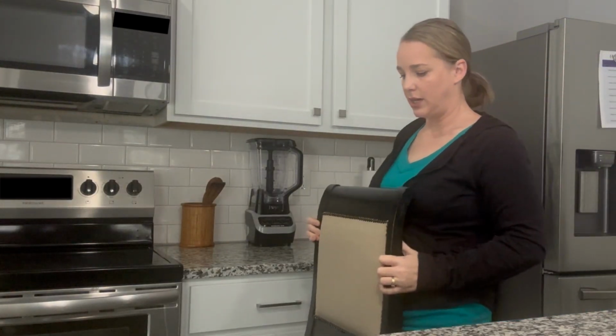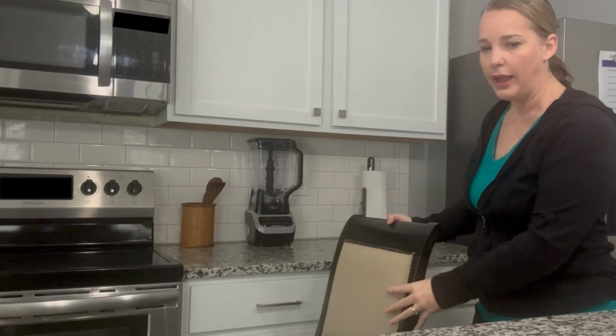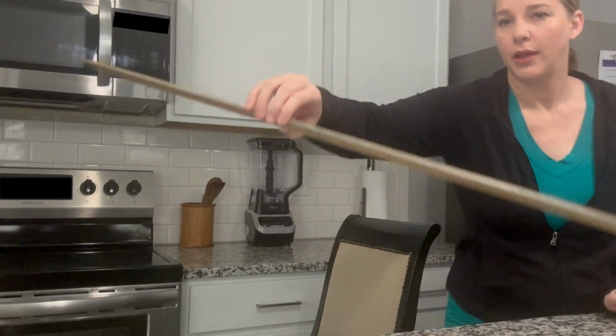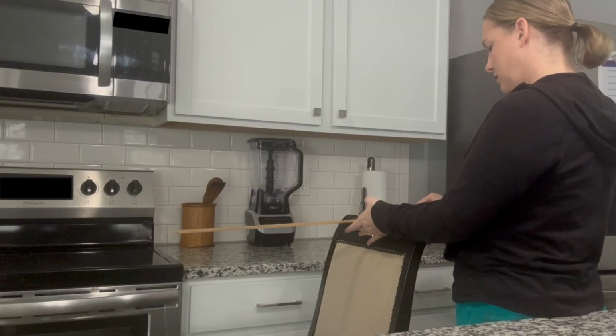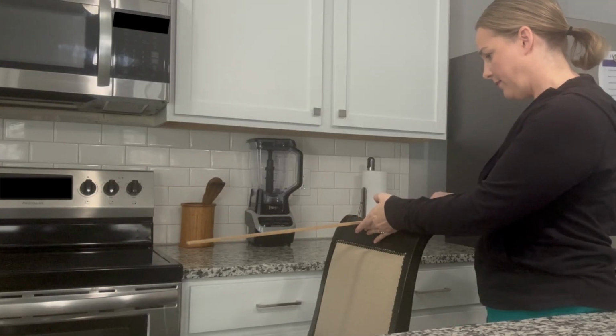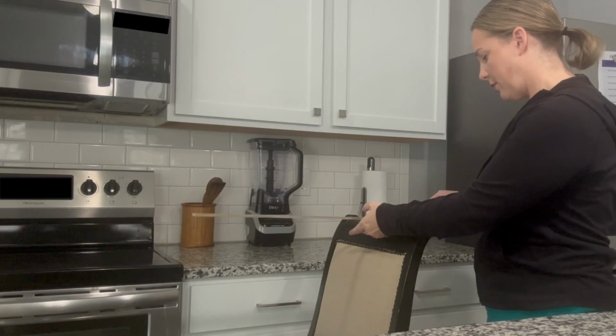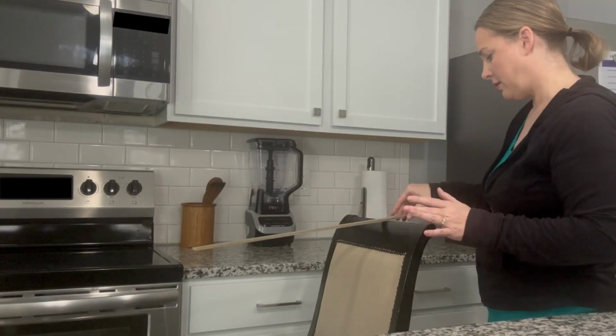So I've got my chair and I'm going to balance my meter stick on the back of the chair, hopefully. I'm going to flip it over because I figured out roughly where you can do that. Okay.